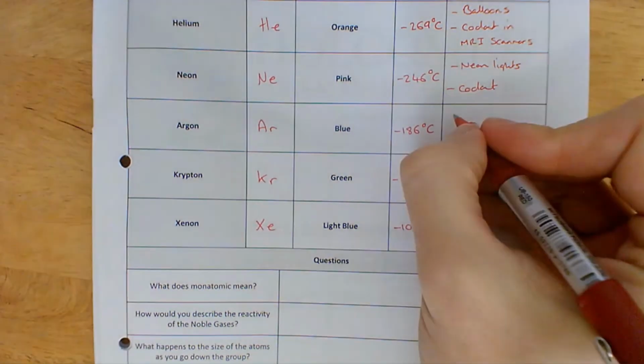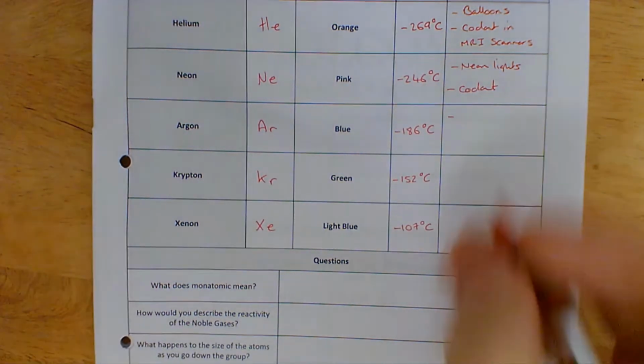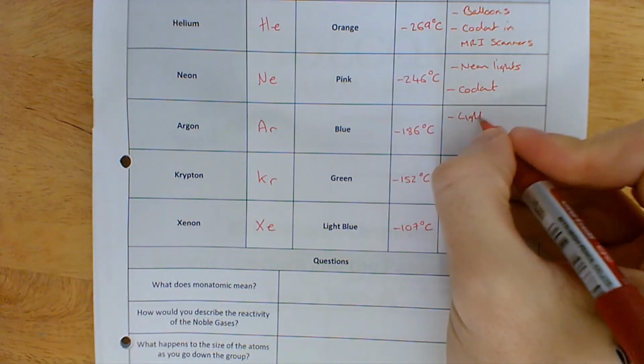Argon. So argon we used to use in old-fashioned light bulbs, the ones that used to have the metal filament. Not many light bulbs use that anymore. But the point was that metal filament, if that light bulb was full of air, the metal filament would react with the oxygen in the air and become a metal oxide, and then it wouldn't conduct anymore, and then it would be no good. So the glass bulb of the light bulb was filled with argon because it's very, very unreactive. So it would stop that metal filament from reacting. So we used to use it in light bulbs.